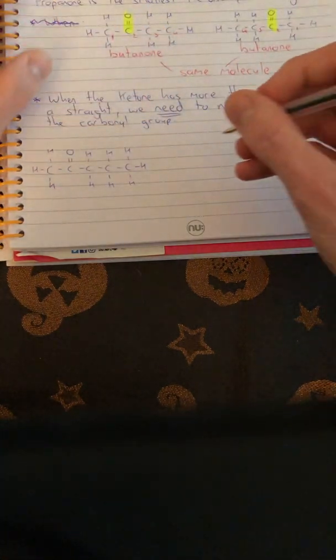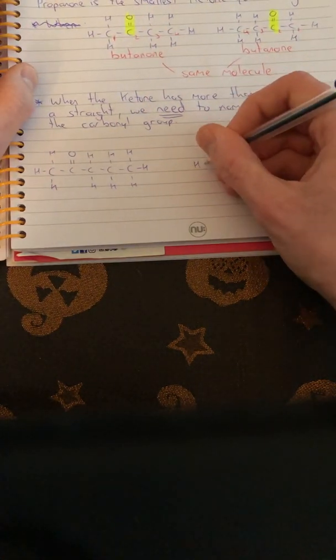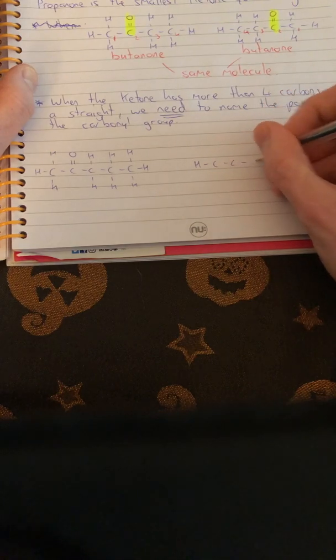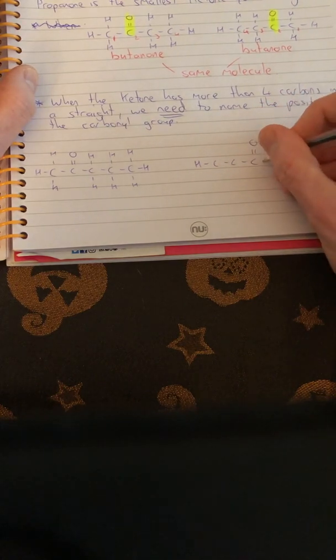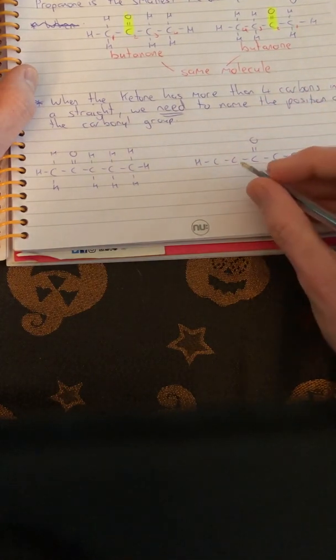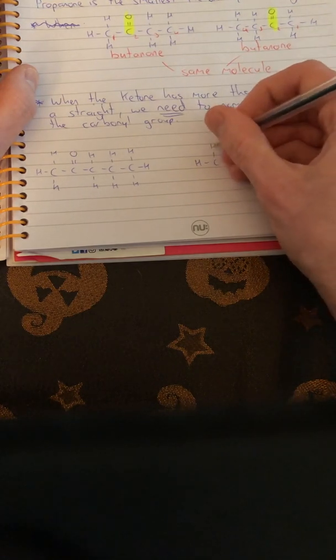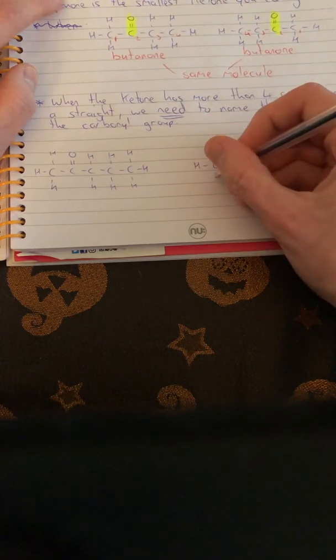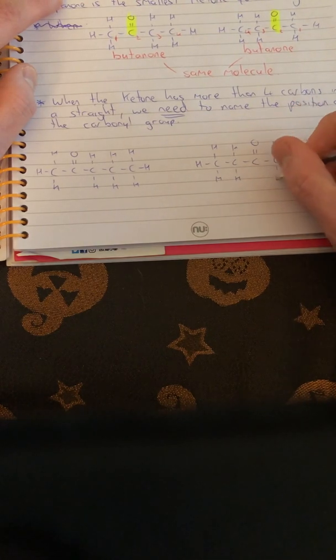Now, I also want you to draw this molecule. So it's 5 carbons in each one, and the only difference between the two is the position of the carbonyl group.